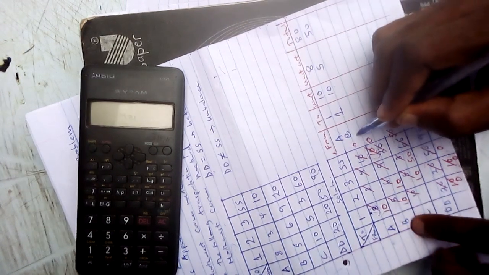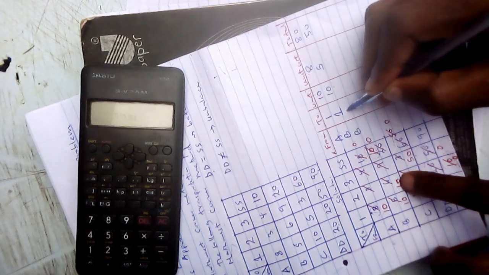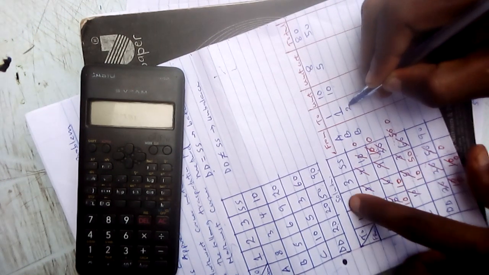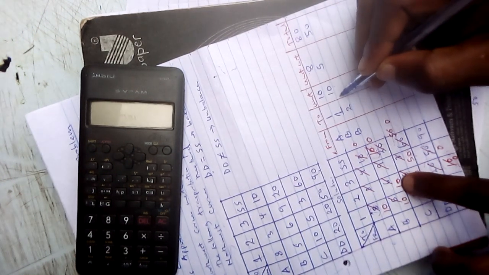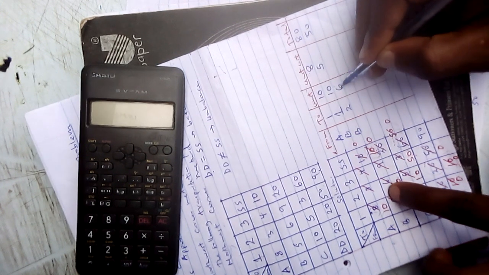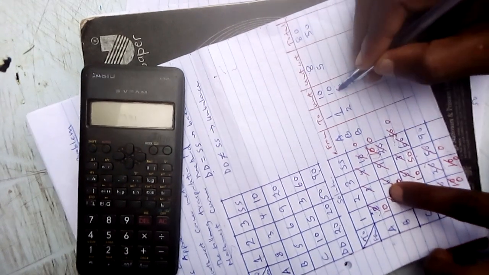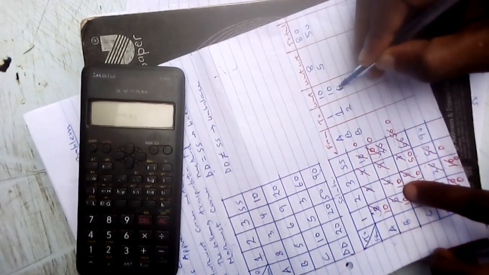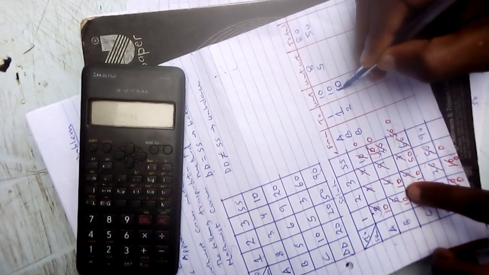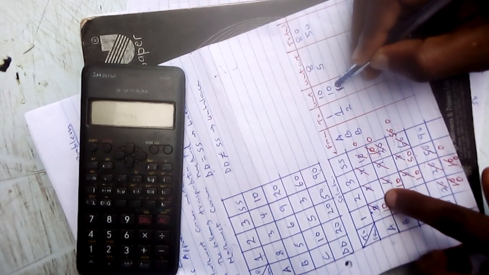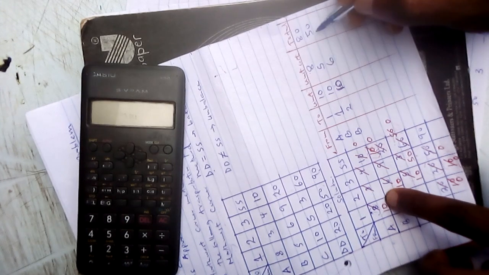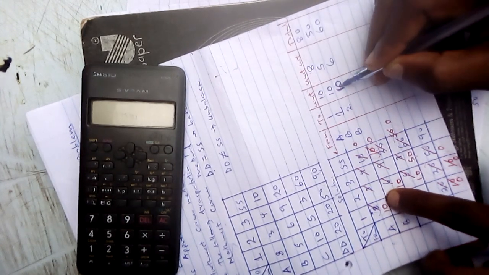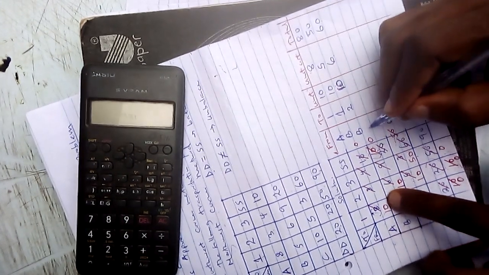Then we have again from B to 2, because 2 is assigned to this. The unit is 10, then the unit cost is 6, so this is giving us 60. 10 times 6, that is 60.